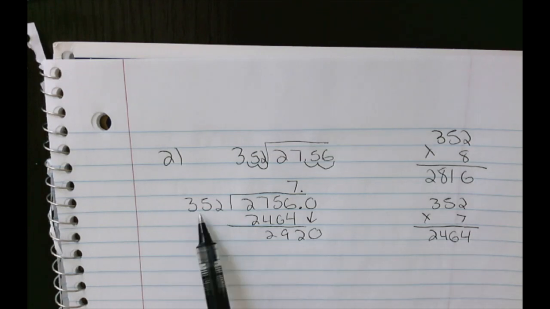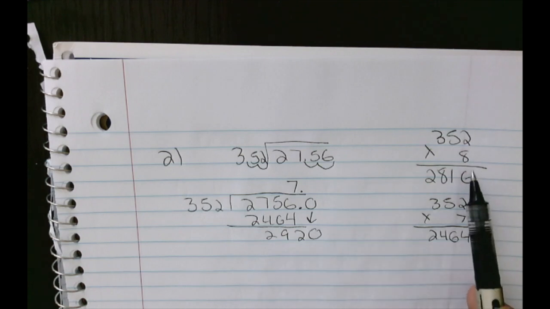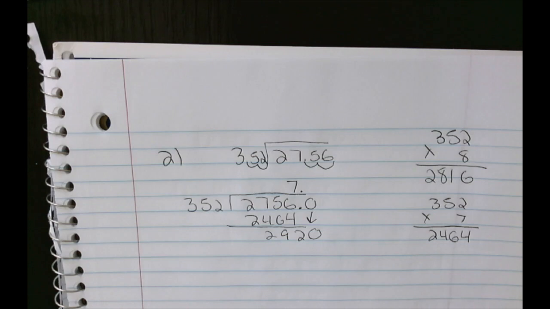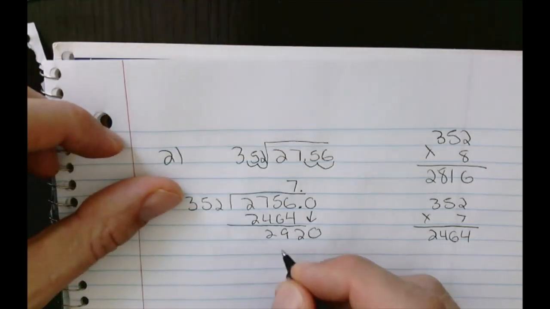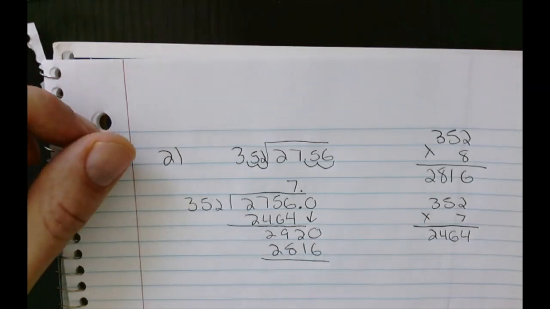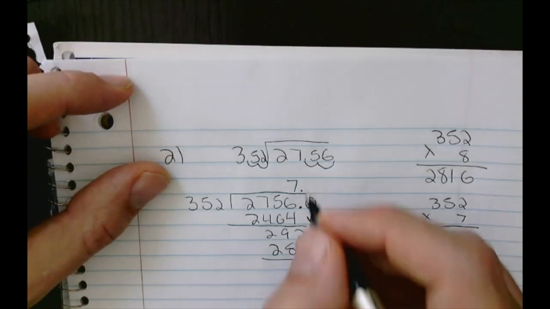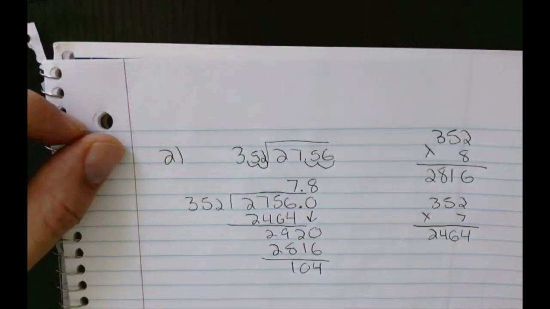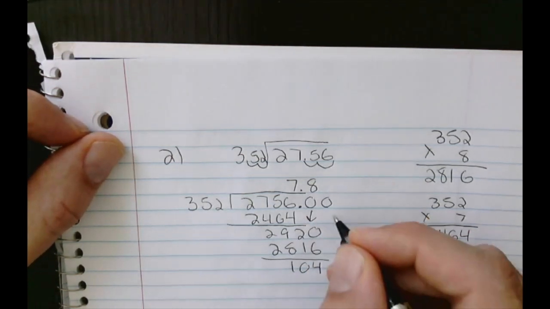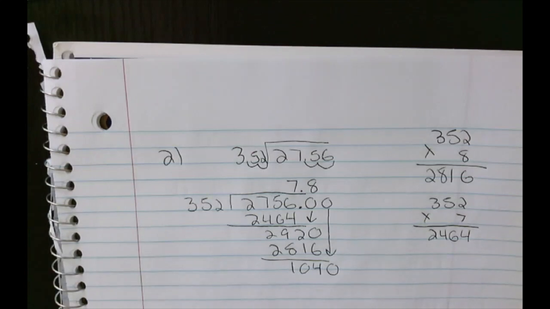Next, we try to see how many times 352 can go into 2920. Notice how previously we did 352 times 8, and that gave us 2816. So let's use that same number. That's going to leave us with 104 as a remainder. Our 8 goes on top. We can still go a little further, so let's do that. I'm going to add another 0. So now we have 1040.